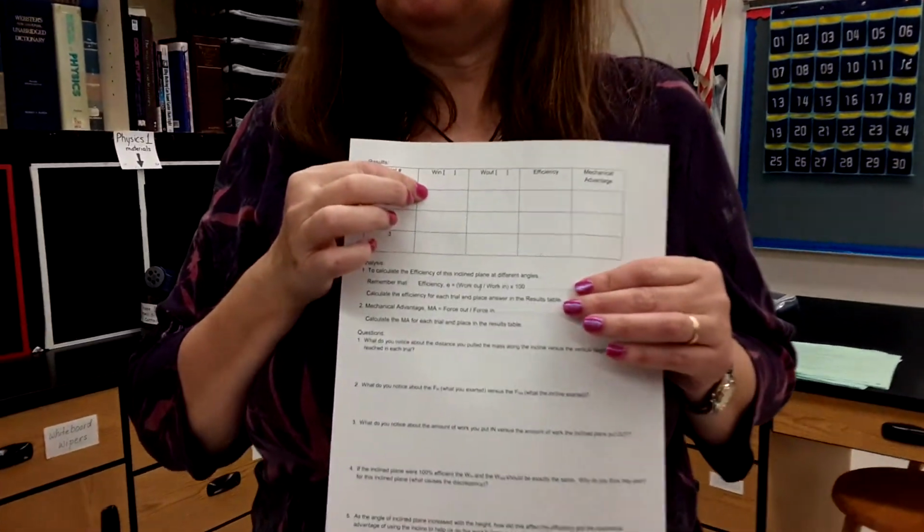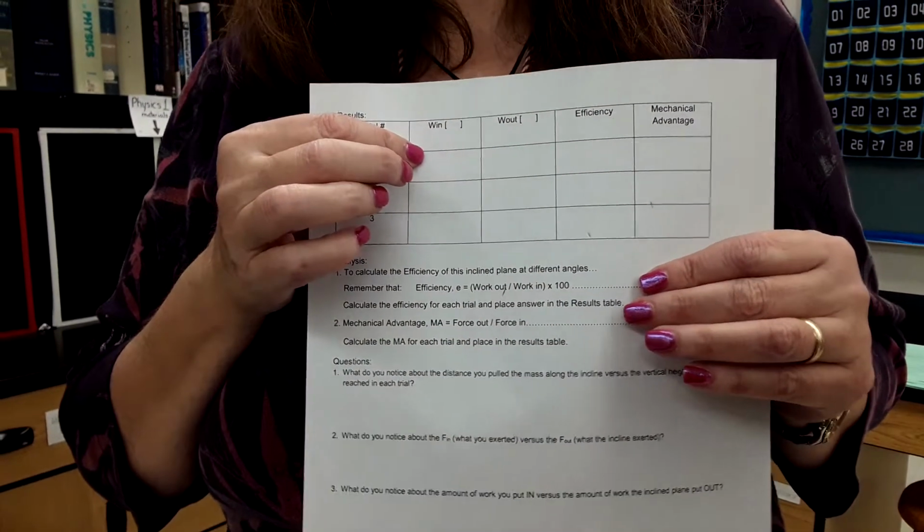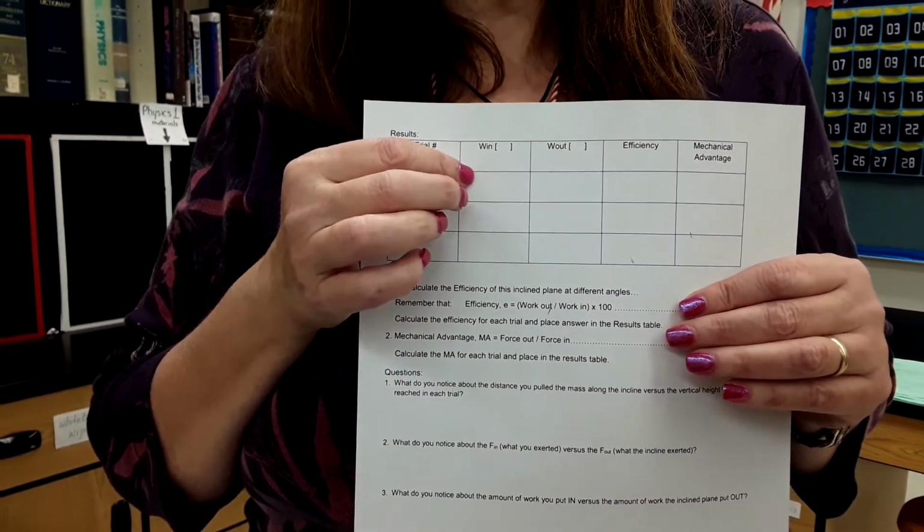Then on calculation 3, you're going to determine the work that you put in to pulling it up to the new height. So you use the force we exerted, the force in, times the distance along the ramp. And that will get you the work that you put in. Now, once you get the work in and the work out, and of course you also know the force in and the force out, you can find the efficiency and the mechanical advantage on the analysis. Then I want you to write the answers to the questions. And that's all there is to the lab.